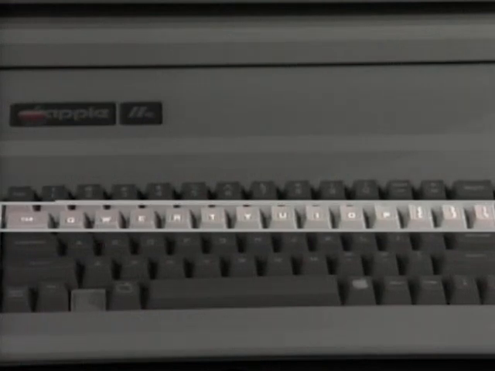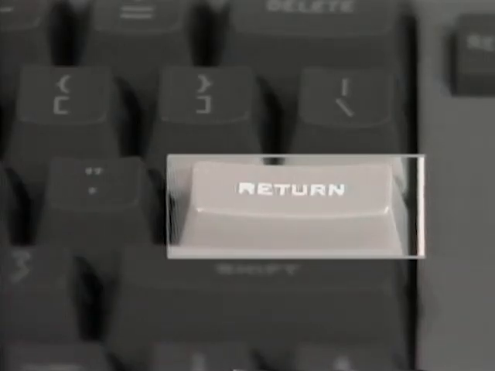Another important key is the escape key. One use of the escape key is to clear the screen. Next is the return key. It is used to enter information into the computer.